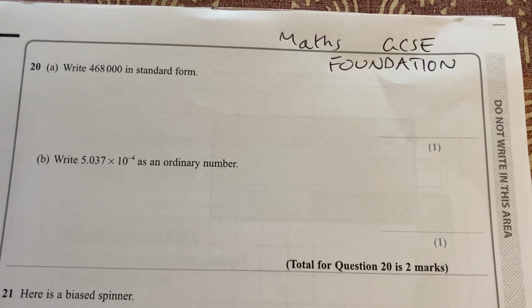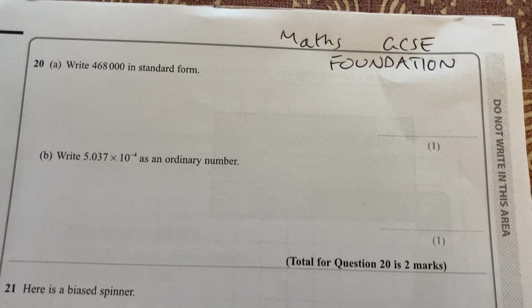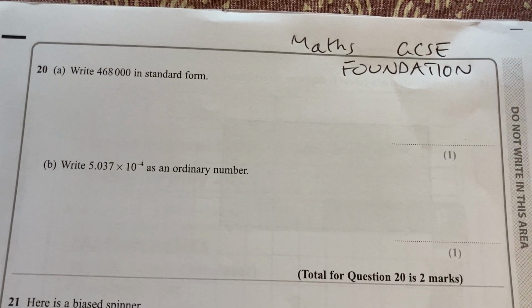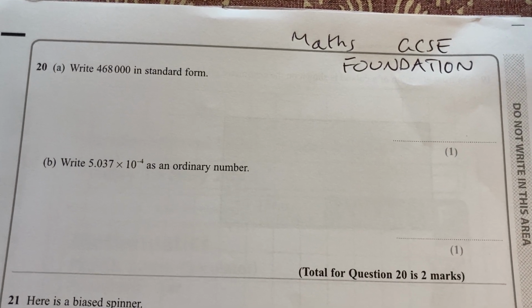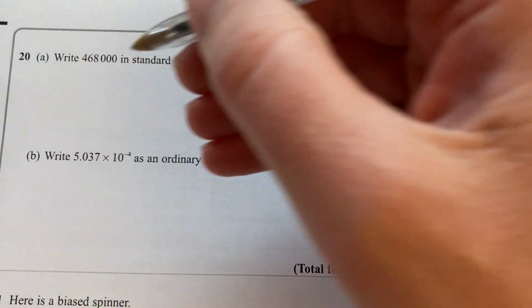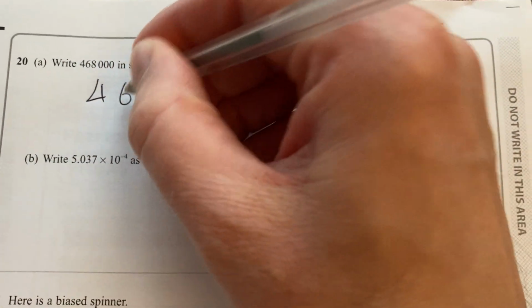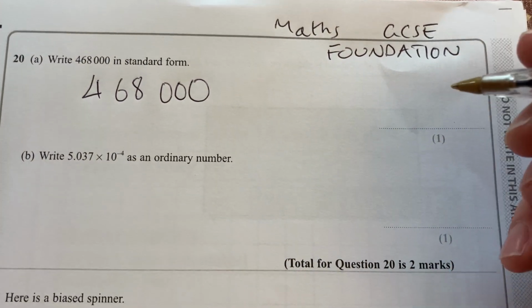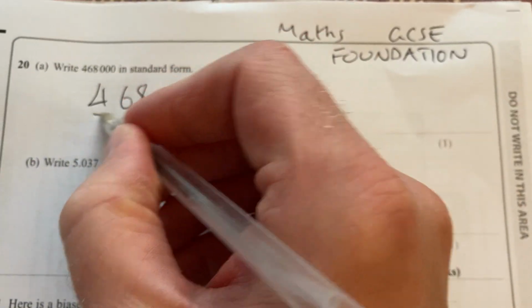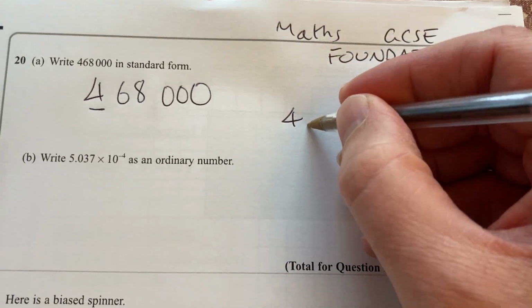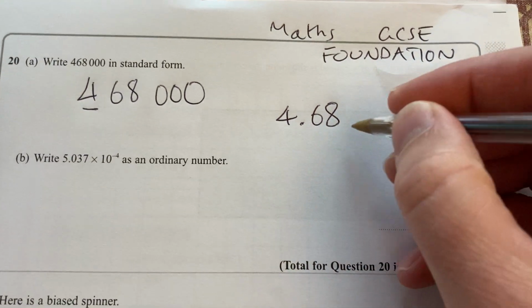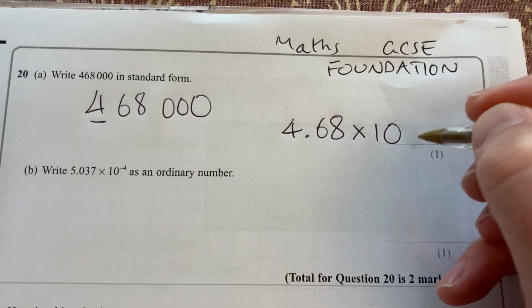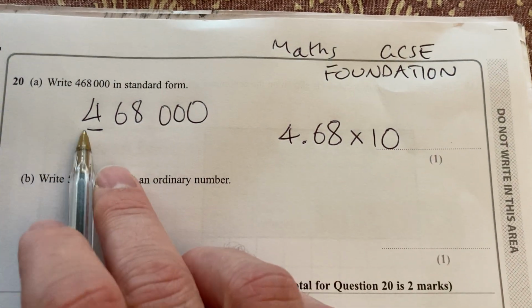We're doing a video for Maths GCSE Foundation exam preparation. This question says write 468,000 in standard form. Now standard form needs a number between 1 and 10. So I'm going to choose 4, but I need that 0.68 as well. So it's 4.68. Then I need to multiply by a power of 10. That'll get me back to there.